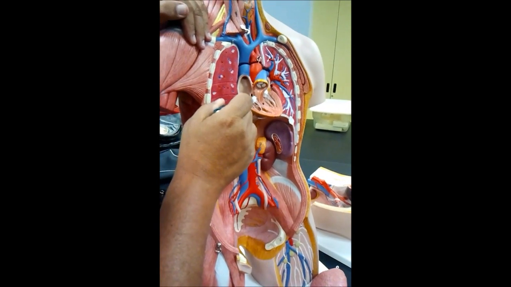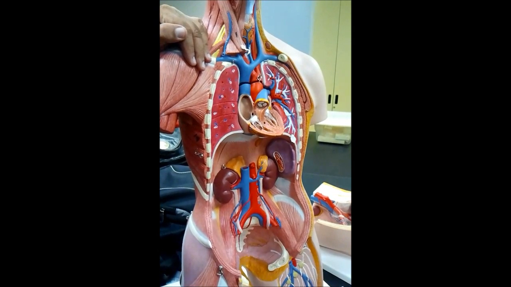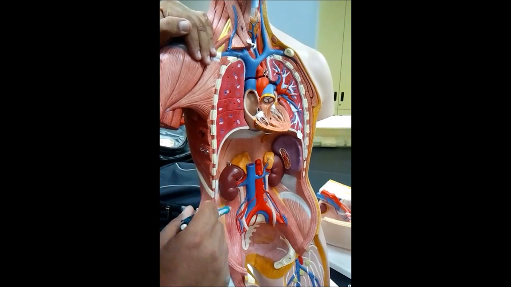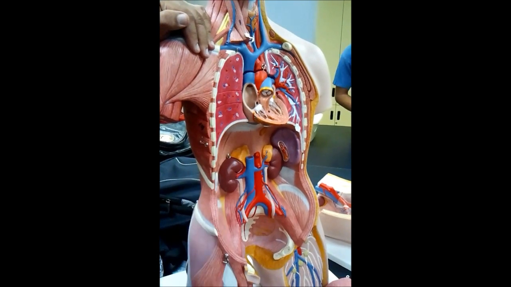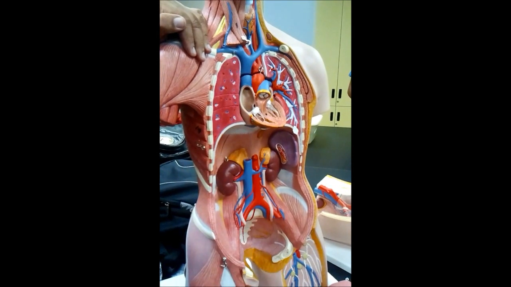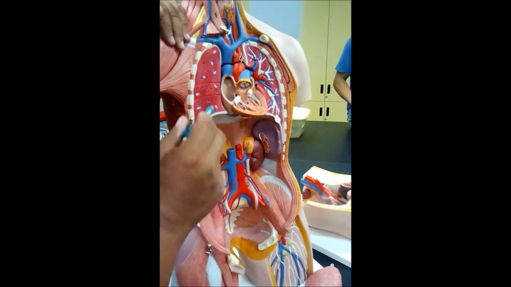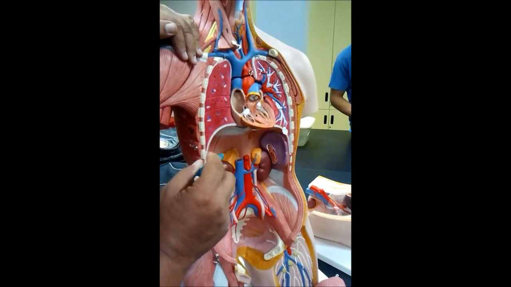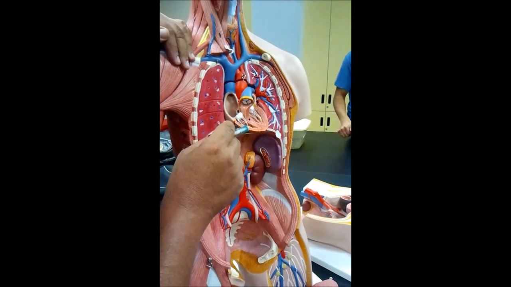In between we have this valve. This is the tricuspid valve. Attached to the tricuspid valve, these cord-like structures, chordae tendineae. Why? For firm closure of this valve. When they close, they should be firmly closing that thing. And each of these chordae tendineae are attached to one of the papillary muscles. This is one of them.